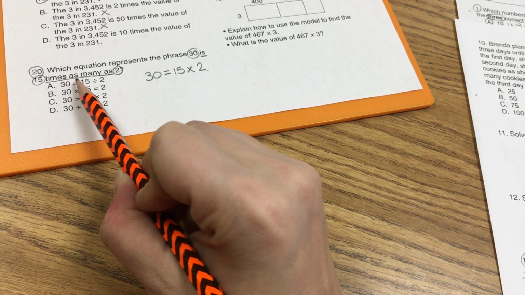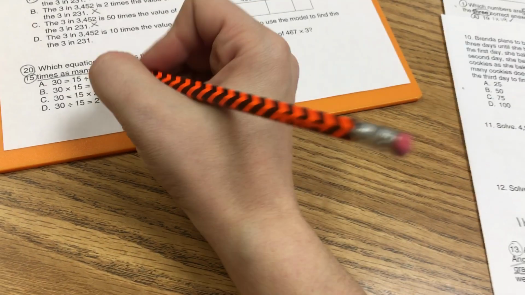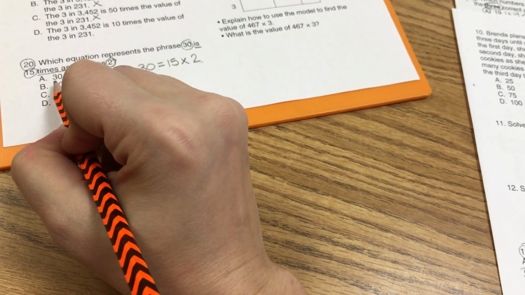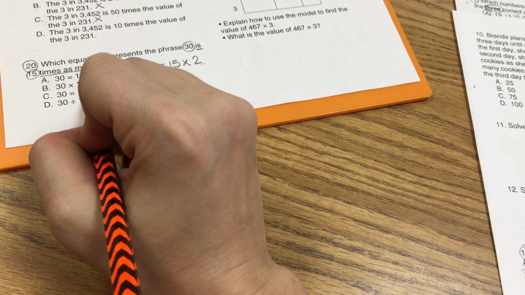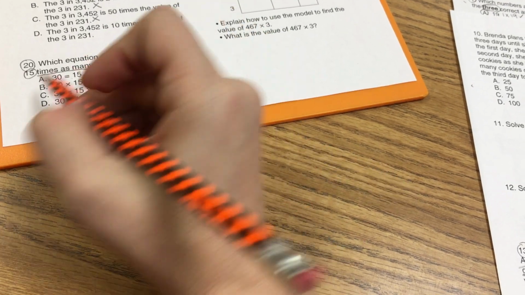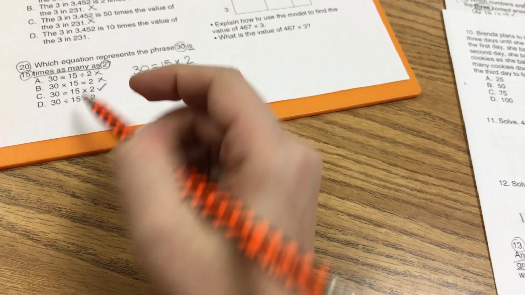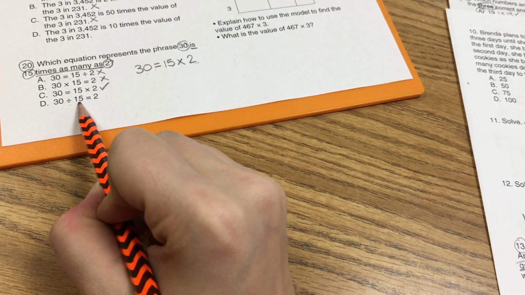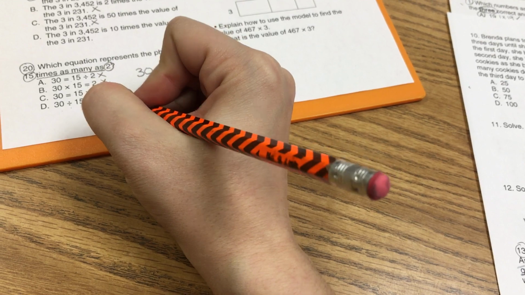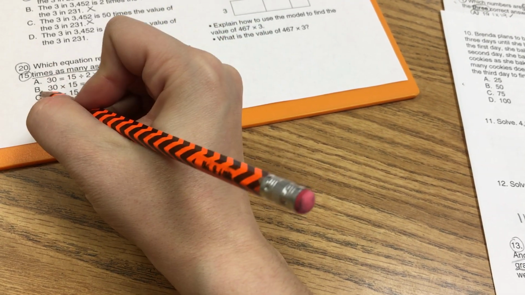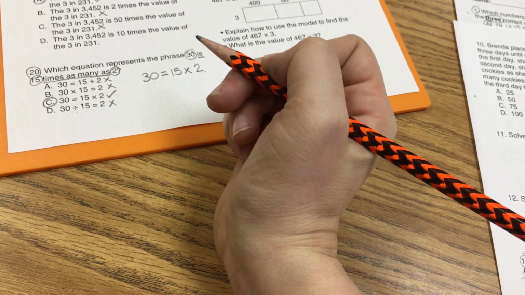Well, A is 30 equals 15 divided by 2. That's not correct. 30 times 15 equals 2. Nope. 30 equals 15 times 2. Yes. 30 divided by 15 equals 2. No. The only one that matches up is C. So that is your correct answer.